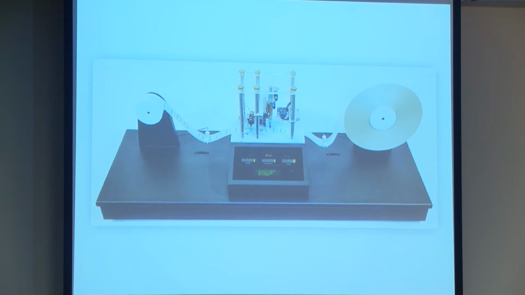What was that? Sort of. This is a model of a Turing machine.